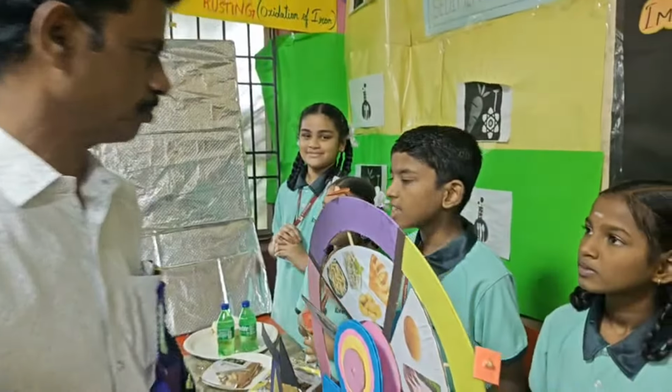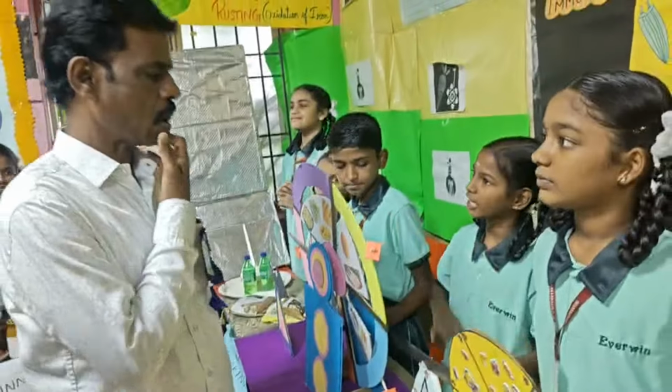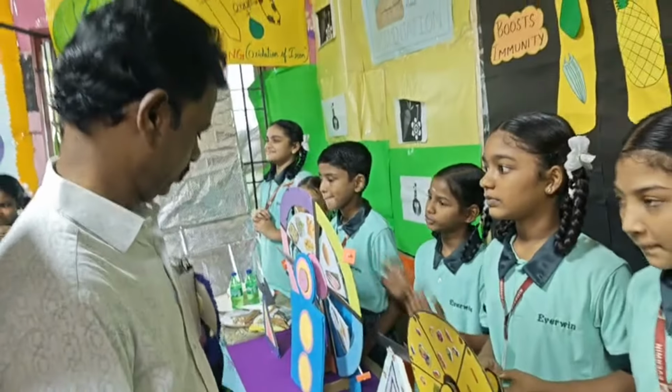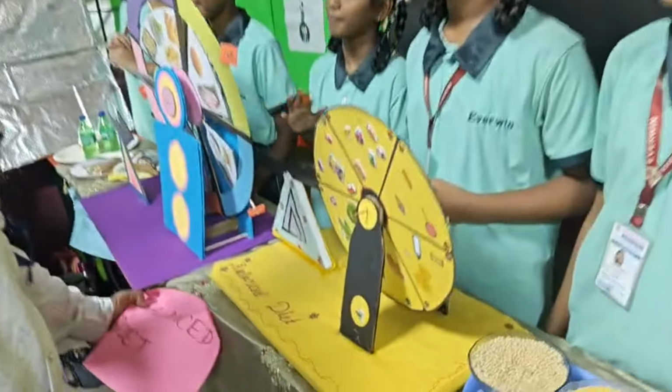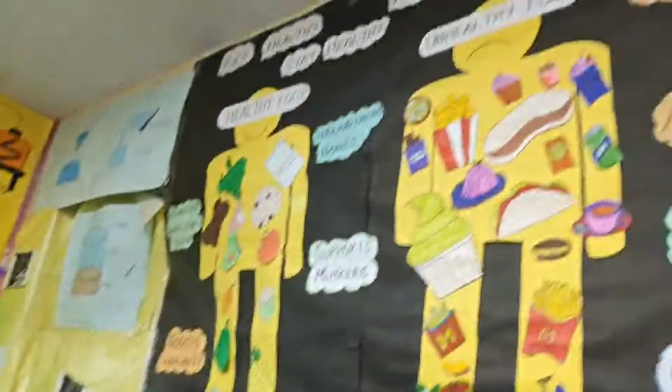A balanced diet provides all the necessary calories and nutrients for our body to grow and stay healthy. The smallest cross section of the pyramid represents fats and oils, which should be consumed in the smallest quantity in a balanced diet. A balanced diet includes a variety of proteins such as beans, egg, meat, and fish.